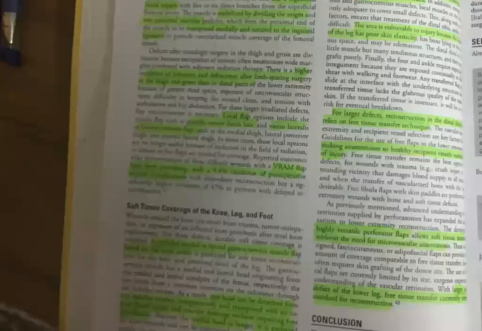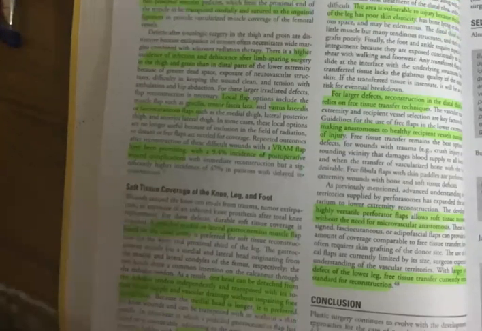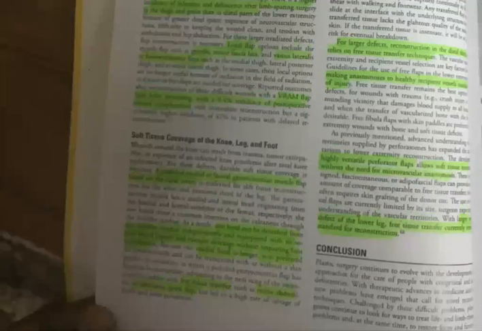Next, there is the VRAM flap. I think it is rectus abdominis, though they have not given the rectus abdominis here. Vertical rectus abdominis muscle flap has been promising, with a 9.4% incidence of post-operative wound complication. So there is only less post-operative wound complication with the vertical rectus abdominis.